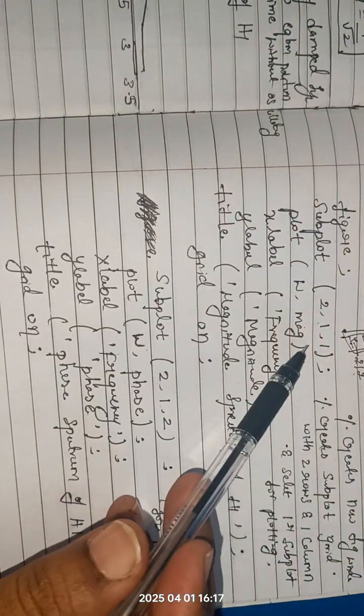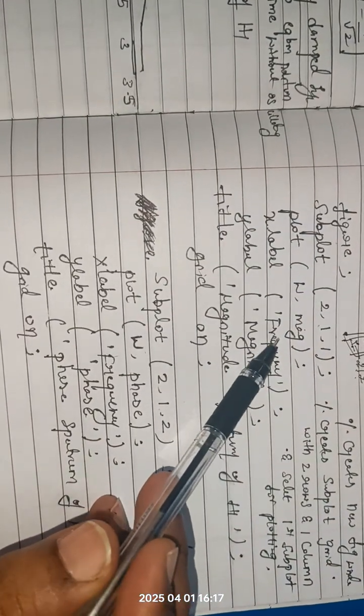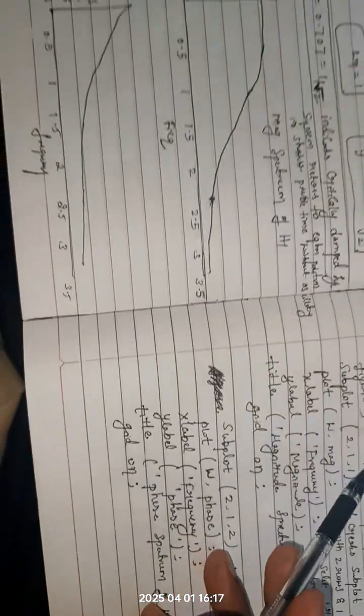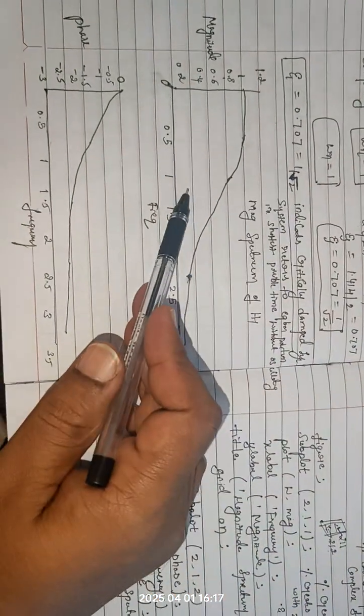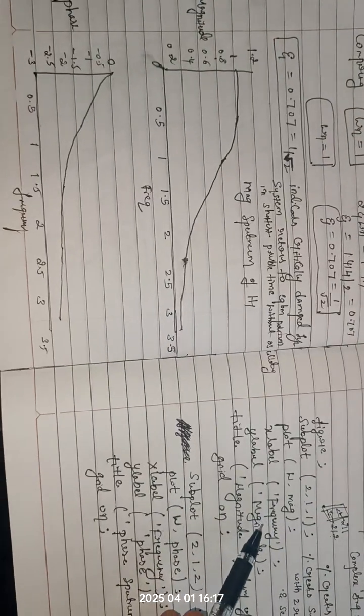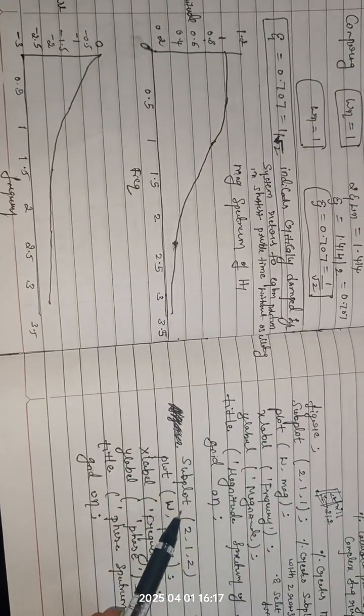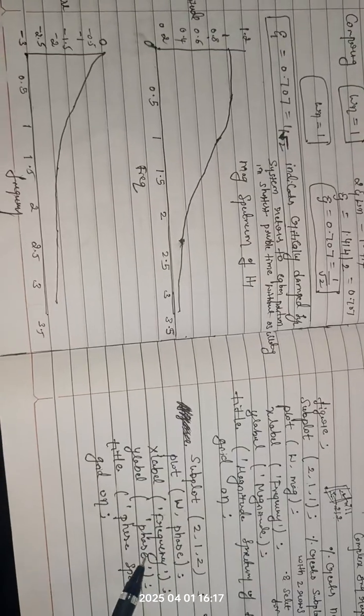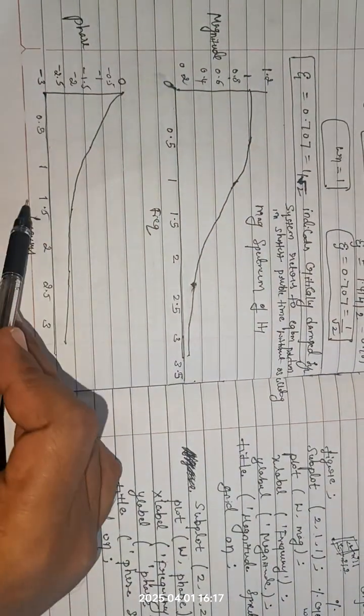The difference between 212 and 211 is that this will plot the magnitude and this will plot the phase. The magnitude plot will come as magnitude versus frequency, omega and magnitude. Here it is omega and phase, that is, frequency versus phase.